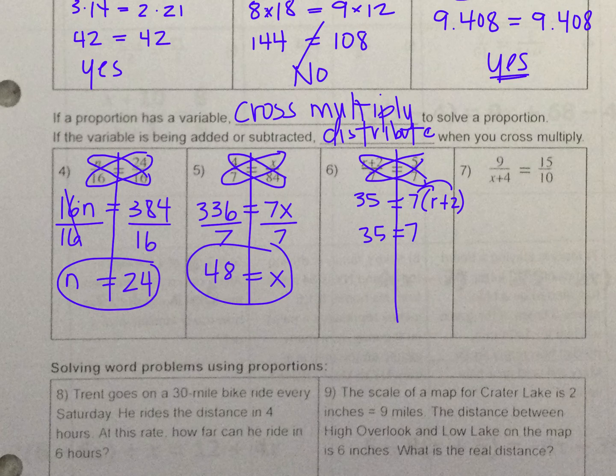35 equals 7r plus 14. We'll subtract 14. 21 equals 7r. Divide by 7. r is on the other side. 3 is going to equal r.